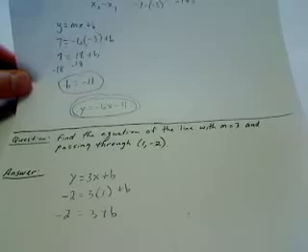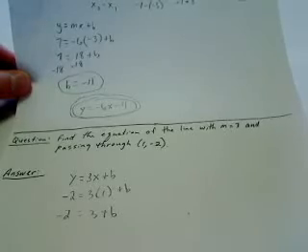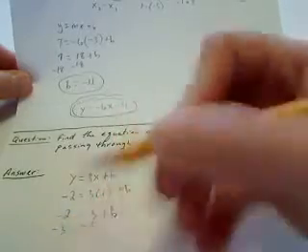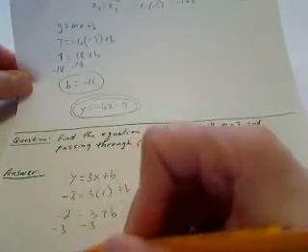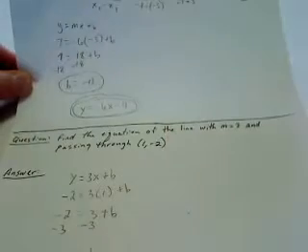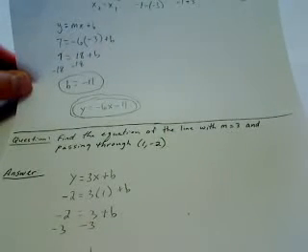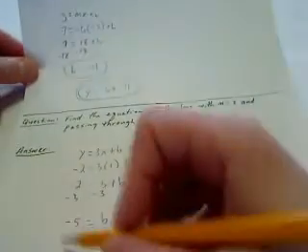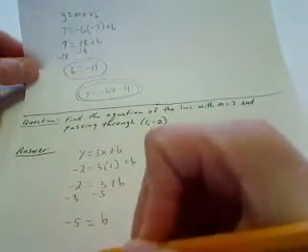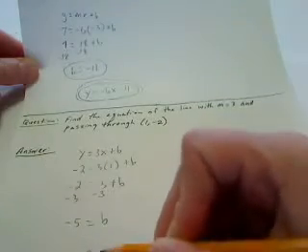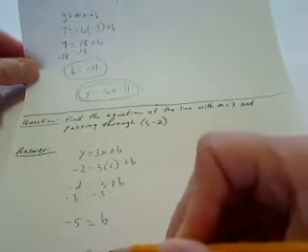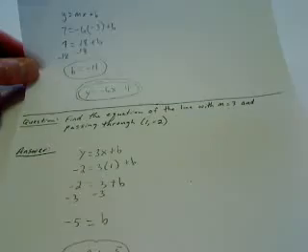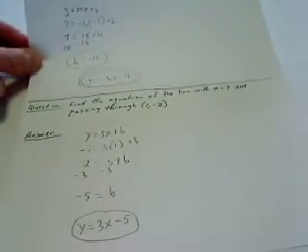And then if I simplify down and solve for b by subtracting 3 from both sides, I'll get -5 is equal to b. So writing the equation of the line, we have y is equal to m, which is 3, times x, plus b, or -5 in this case. So we have the equation of the line, y is equal to 3x minus 5 as our final answer.